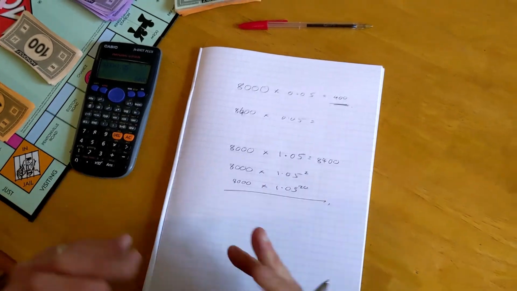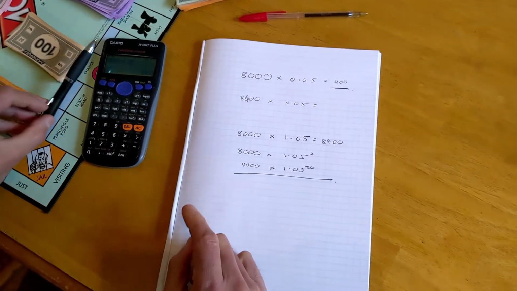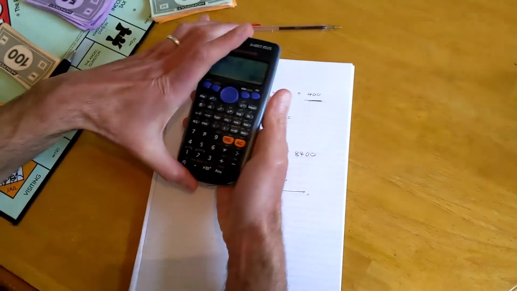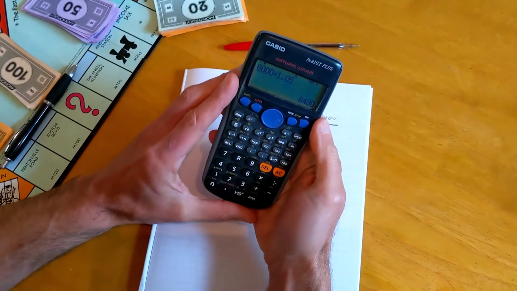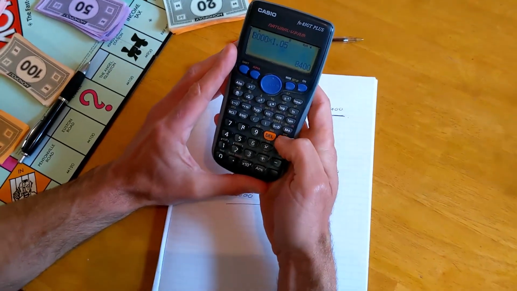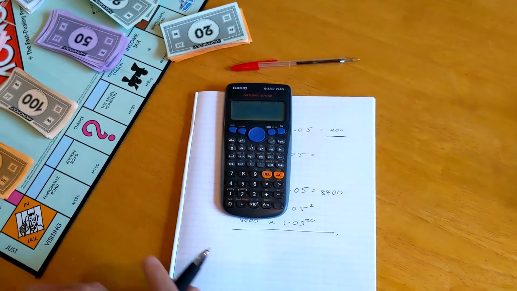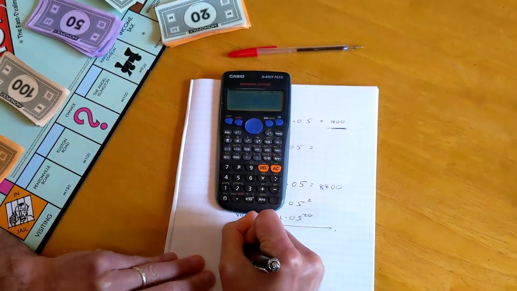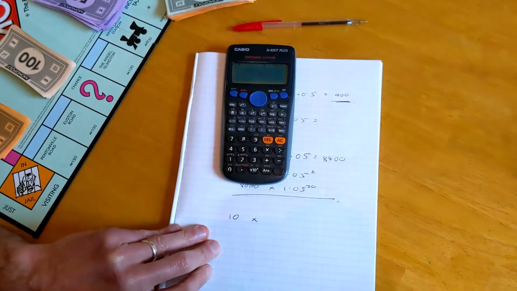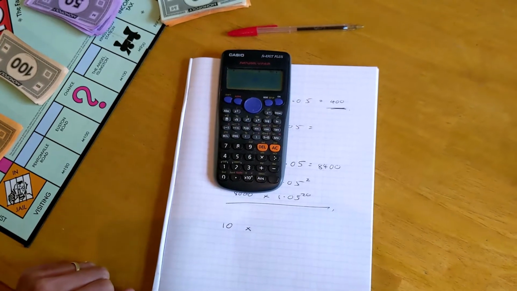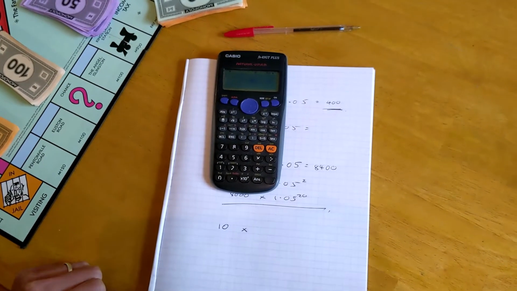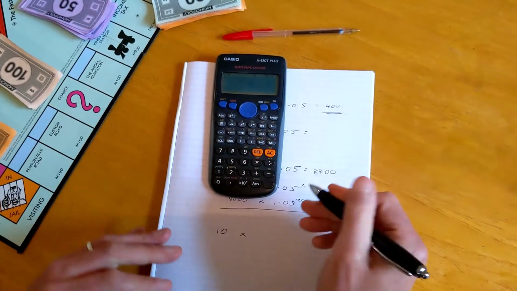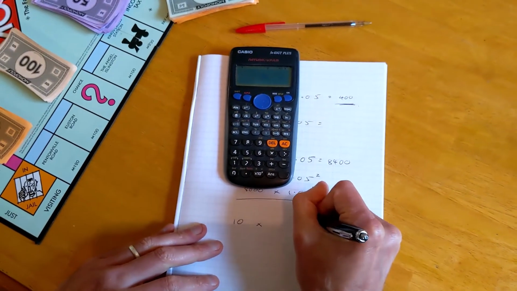And the last thing to consider, before we get on to a few more examples, is what about if it depreciates? Sometimes I might have something, let's imagine I've got my magical calculator, and it's worth £10 when I buy it. Now each year it's going to depreciate by, let's say, 5%.